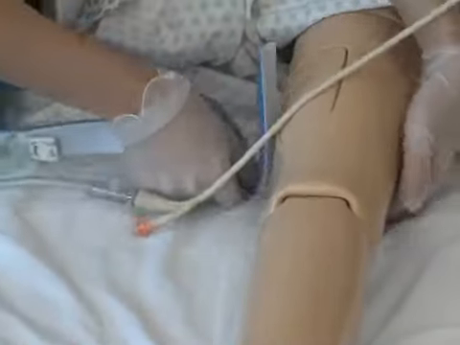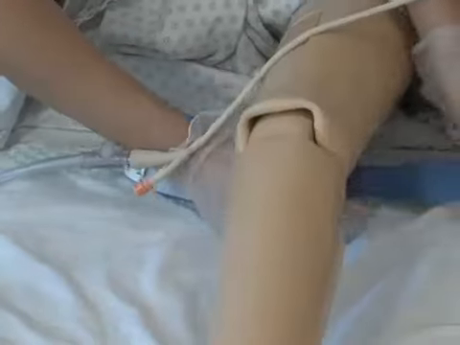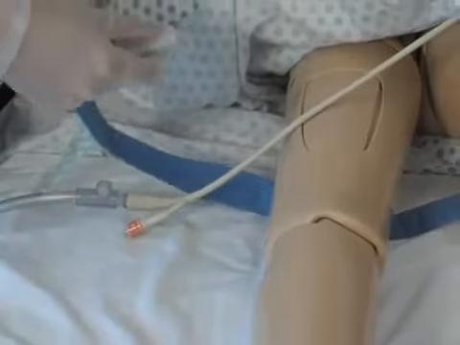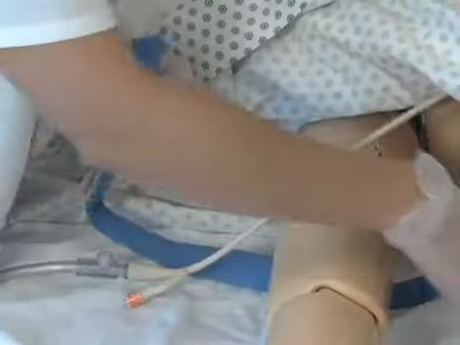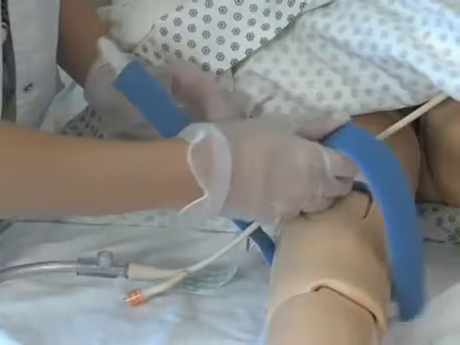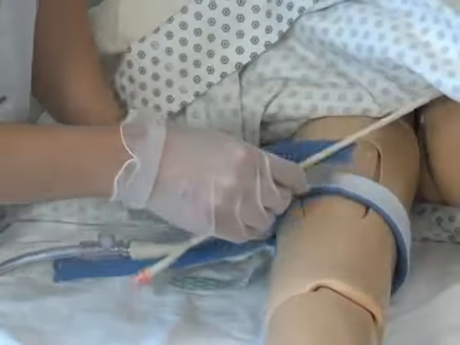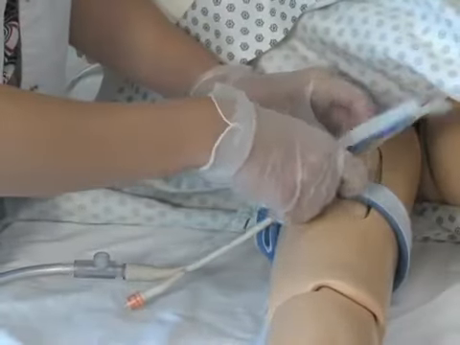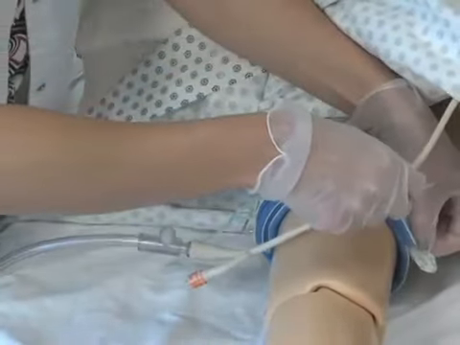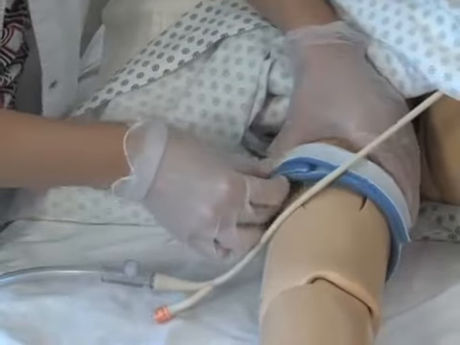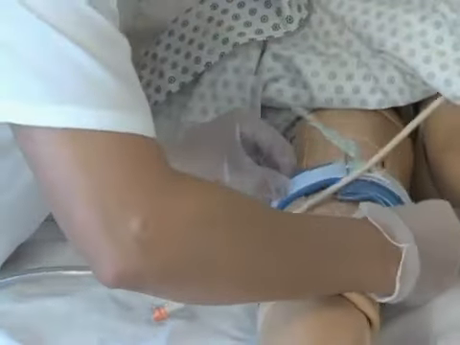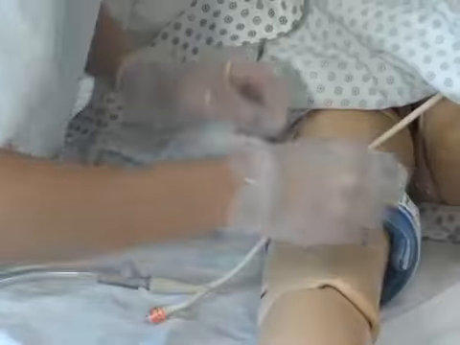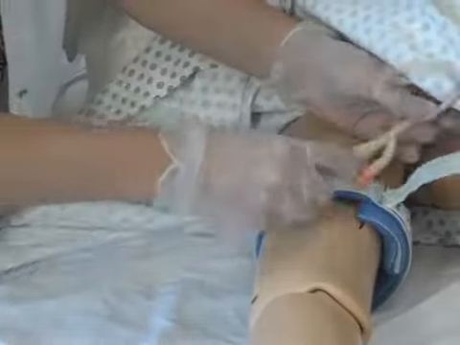I'm going to place the leg strap around the patient. Make sure that this is in the inner thigh.